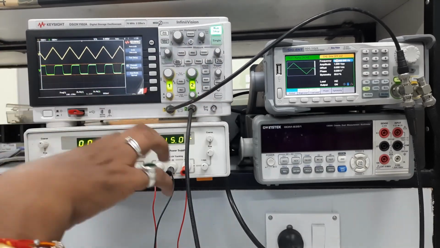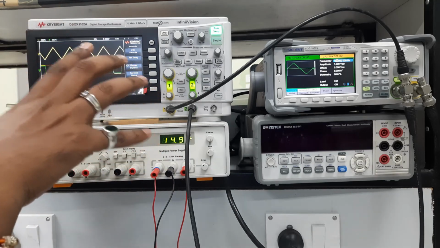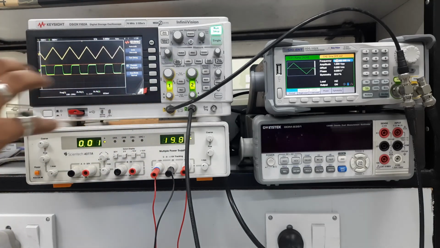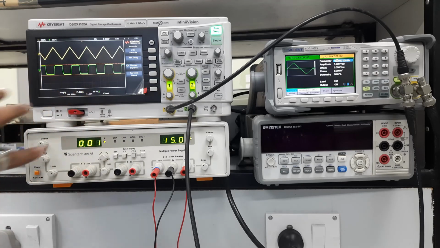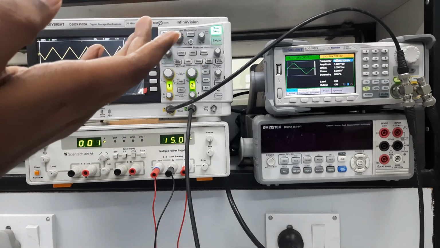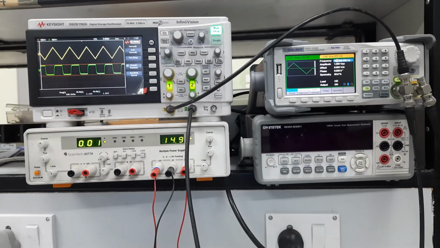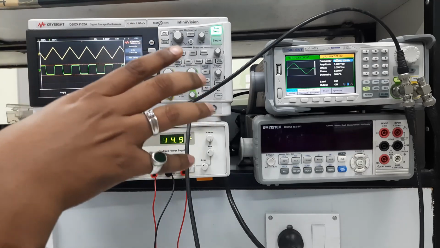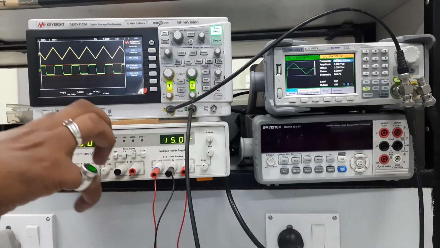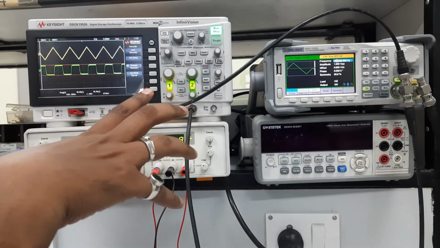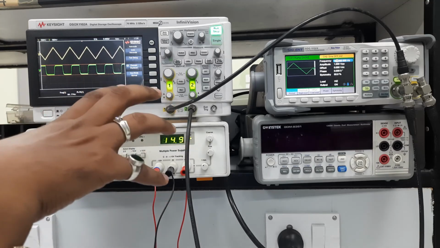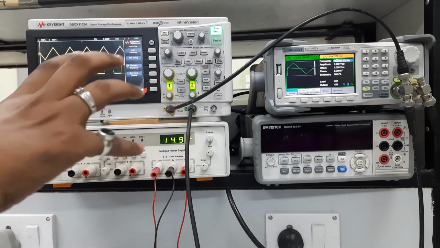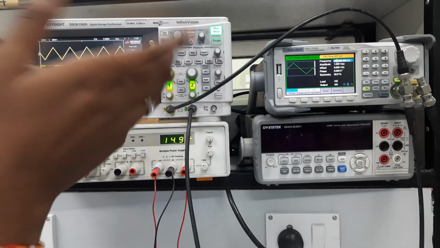So we can adjust the gain by adjusting the feedback resistance and capacitor, by keeping the time constant condition: for the differentiator, T must be less than the RC time constant, and for the integrator, T must be greater than or equal to the RC time constant. By keeping this condition fixed, we can adjust the gain and get the desired gain of the integrator, differentiator, summer and subtractor.